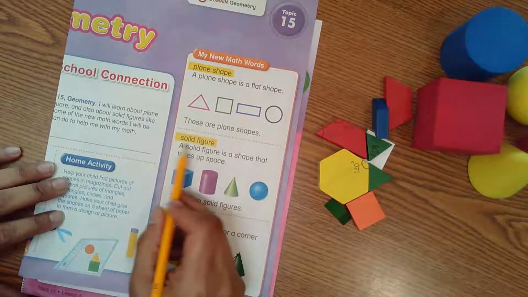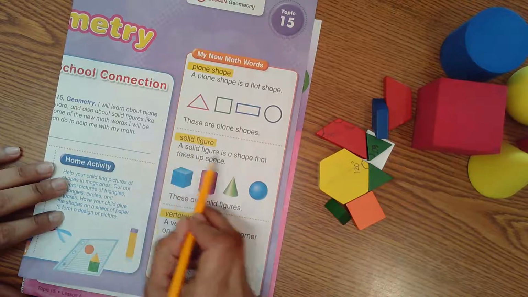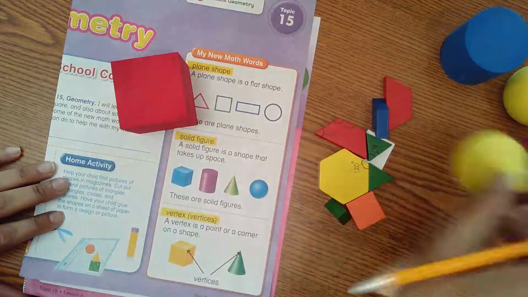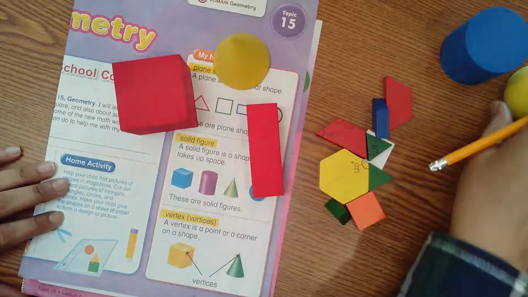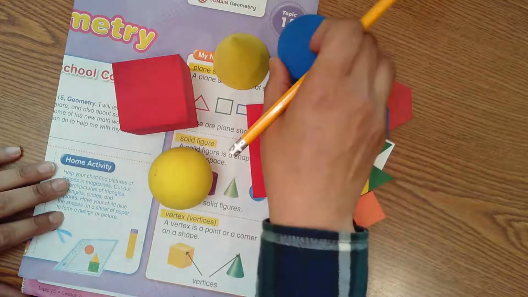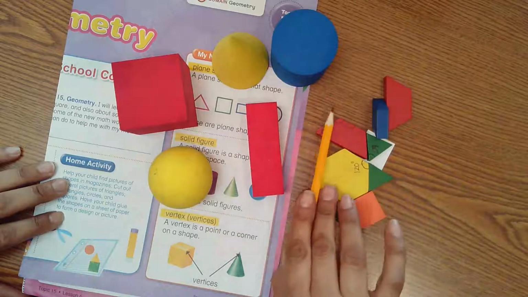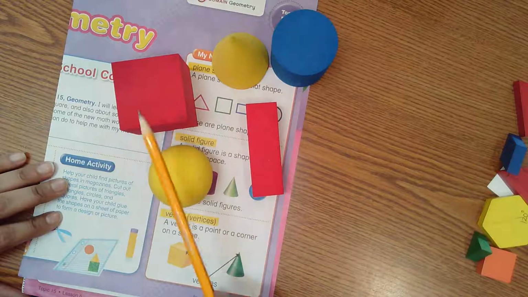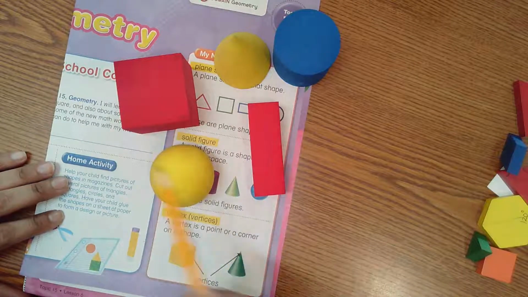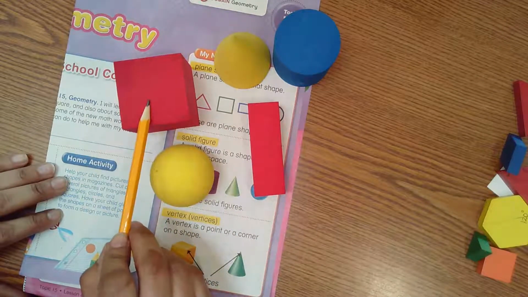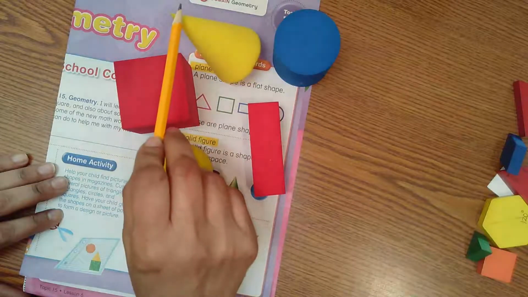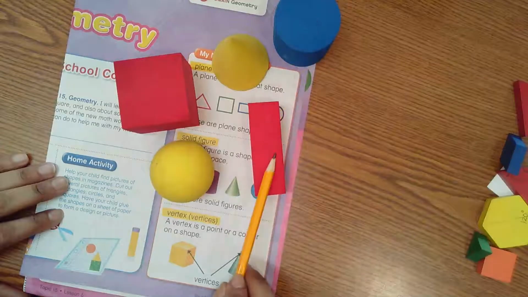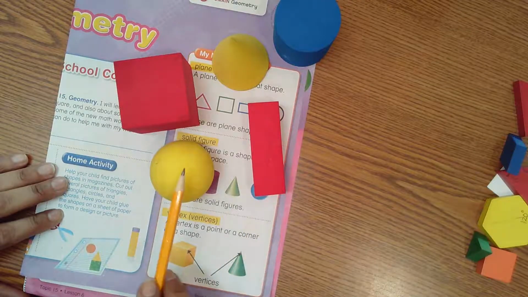Today, we will be learning about solid figures. A solid figure is a shape that takes up space. So, this is a solid figure. These are the plane shapes. They are flat. And now we'll be learning more about solid shapes or solid figures. So, we have cube, cone, cylinder, rectangular prism, and sphere.